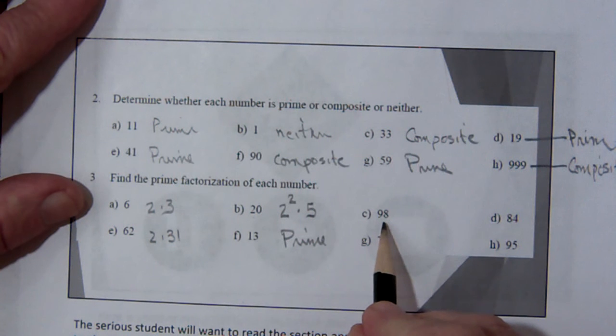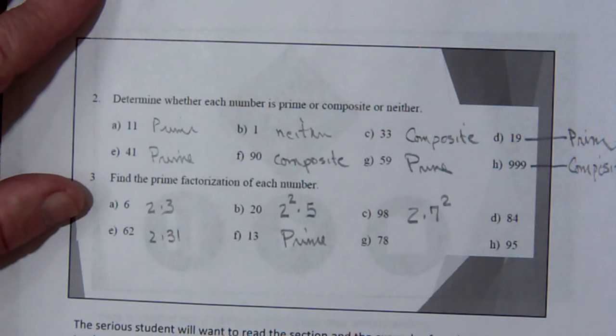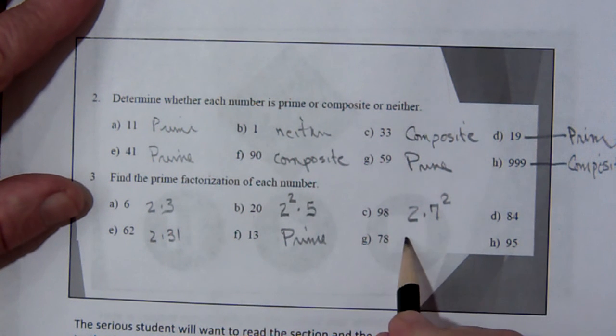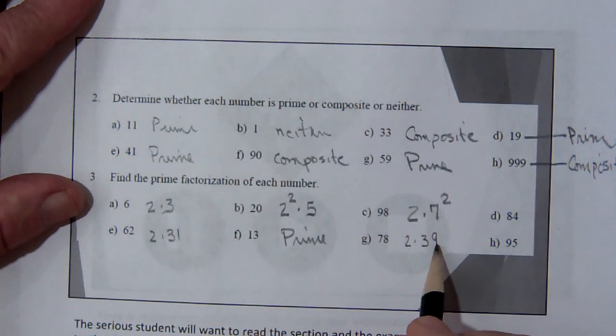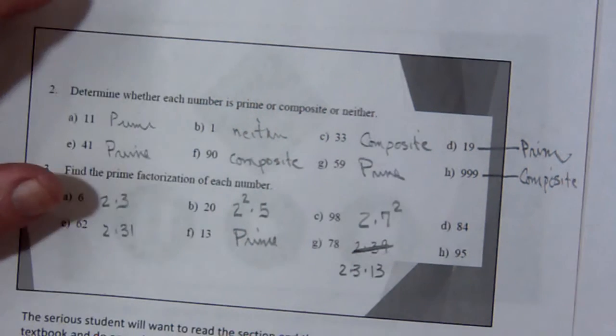This one is 2 times 49, but 49 is 7 squared. So that one is 2 times 7 squared. This is 2 times 39, but 39 is 3 times 13. So this is 2 times 3 times 13. That's the prime factorization.